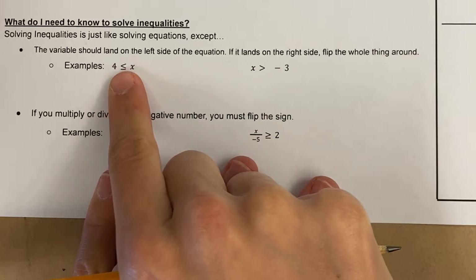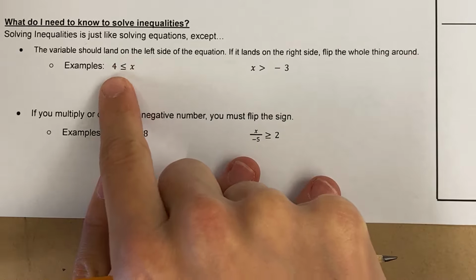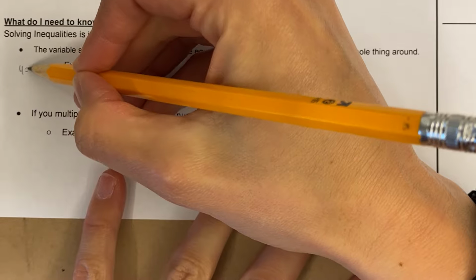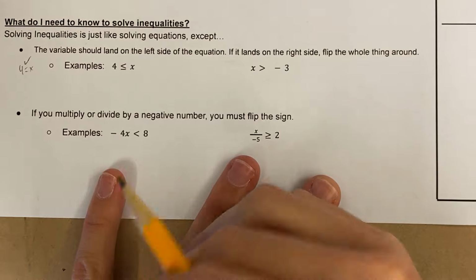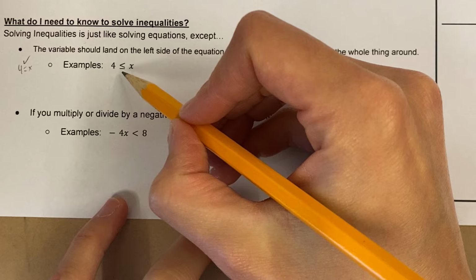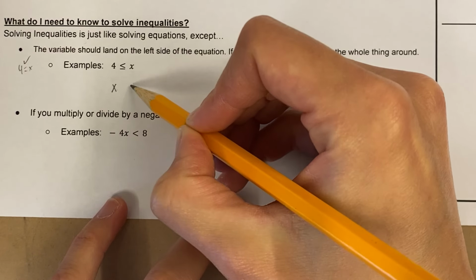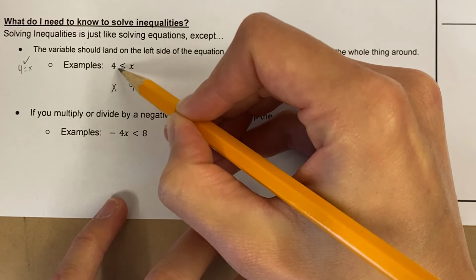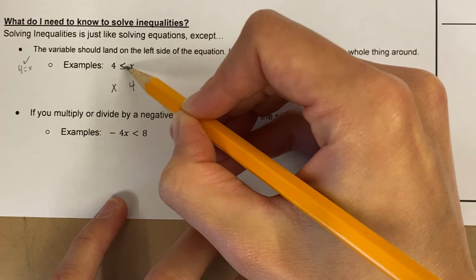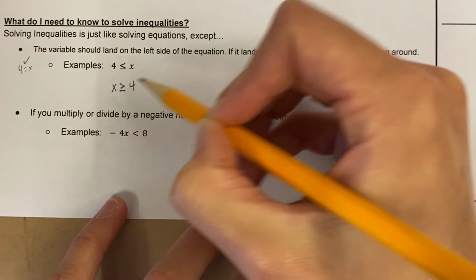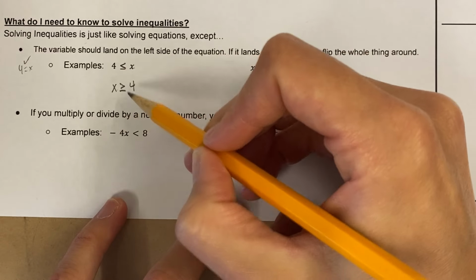So for example, let's say I solve an equation and I get something like 4 equals x. I just leave it, that's totally fine. But if you get an inequality, you're going to take this whole thing and flip it around. So I'm going to put the x on the left, I'm going to put the 4 on the right, and then this sign has to flip around too, right? See how right now the mouth is open towards the x? It's still got to be open towards the x. So I'm not changing the meaning, I'm just flipping it around.